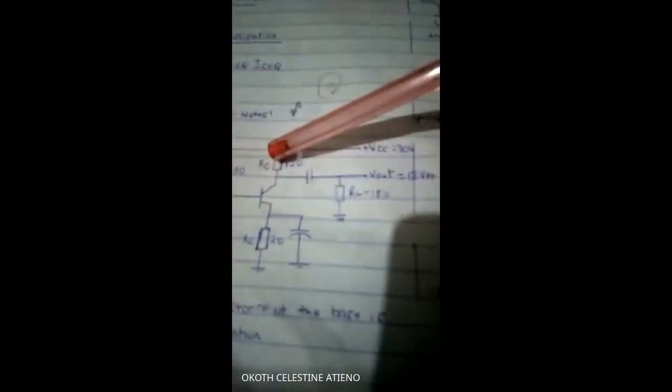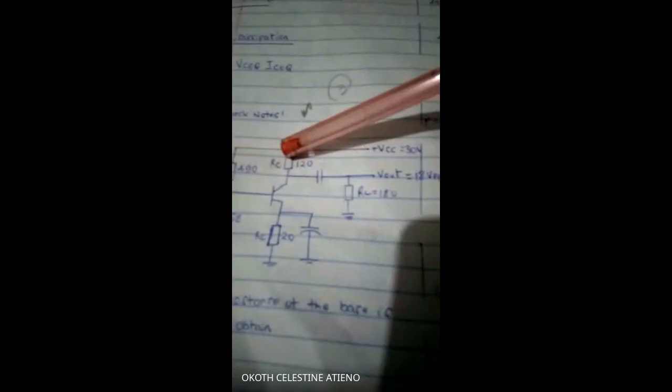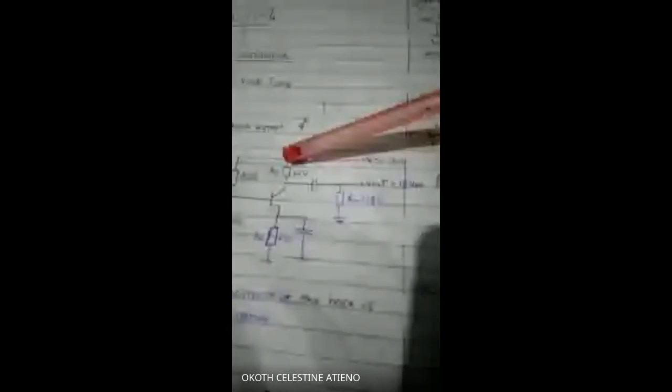Okay, so the Z out, the way I had done it, but people have raised issues about it. So, the way I had done it is, we normally say, okay, if we draw the AC equivalent for this circuit, VCC will go to ground.